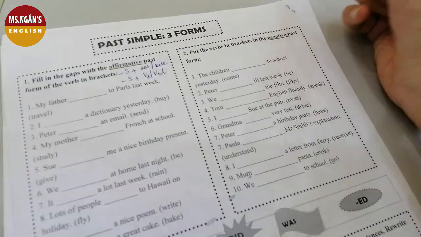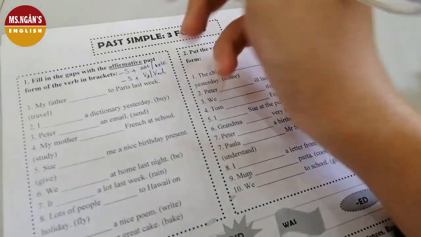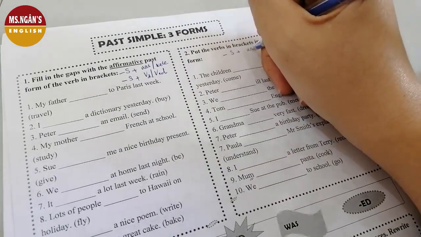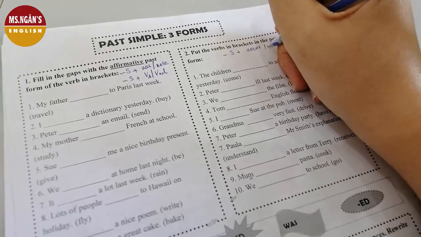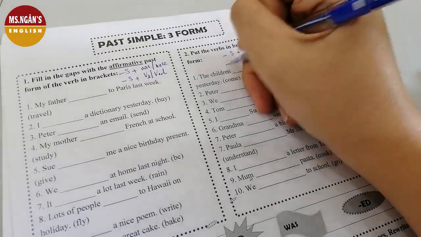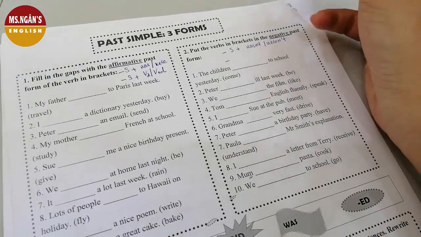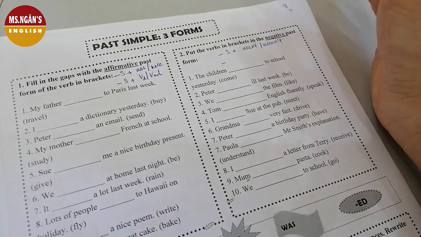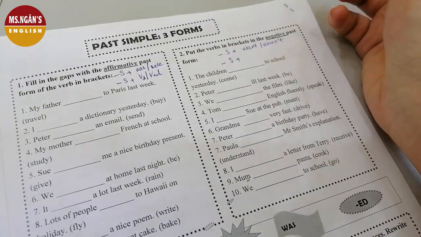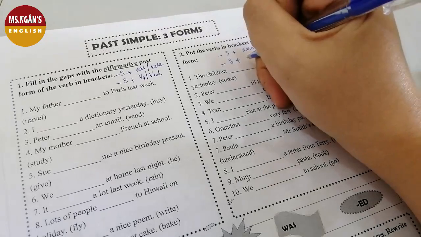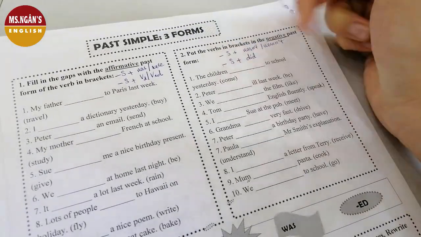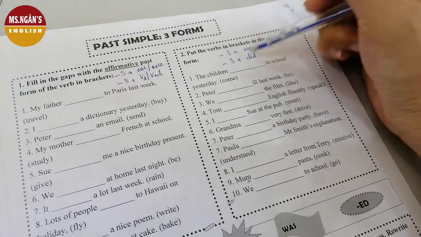And for the negative form, if the verb is to be, we have subject with wasn't or weren't. If it's a normal verb, irregular or regular verb, or some other irregular verb, we have didn't only, because we have wasn't and weren't here already. So now we have didn't.